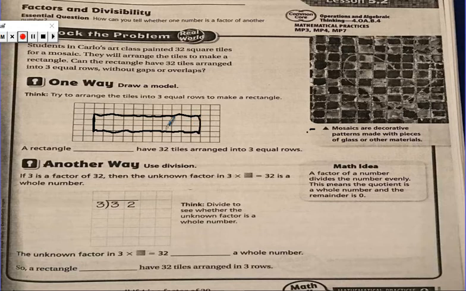Well, if we have 3 equal rows, we have 3 times 1, 2, 3, 4, 5, 6, 7, 8, 9, 10, 11, and that's going to be 33. Well, our goal was to get to 32 tiles. Even if I were to take this row off, then I would have 3 times 10, which is 30. If I were to add another row, 3 times 12, this would have been 36. So there's no way that I can get 3 equal rows to get to 32 tiles.